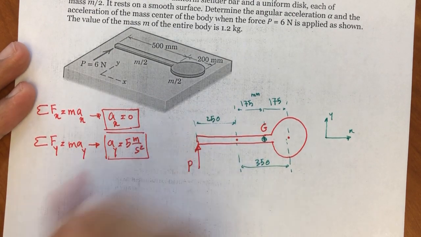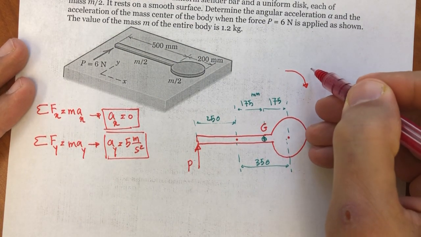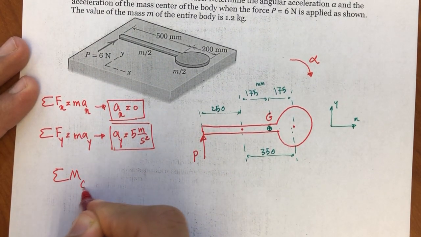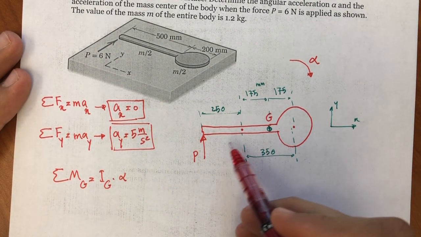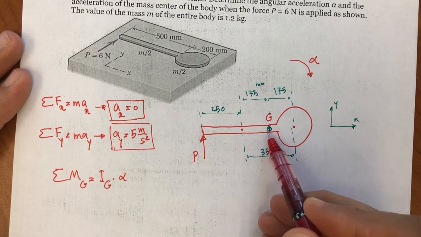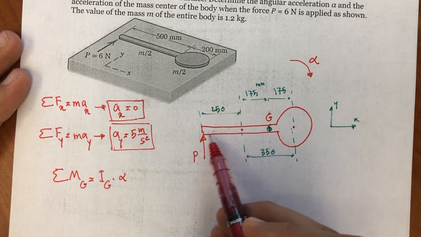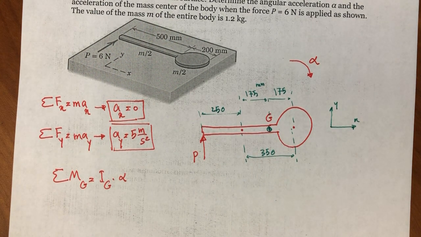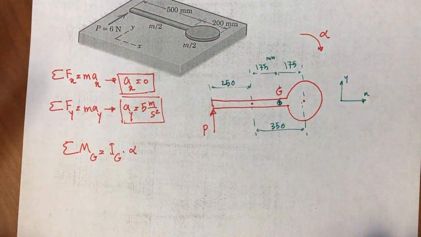So that was simple. To find alpha, let's say I'm going to say this is the positive direction for alpha. Sum of the moments about the centroid is going to be equal to Ig times alpha. And the moment about the centroid is going to be force P times this distance, which is going to be 250 plus 175 millimeter, right? Which is quite simple. So alpha is going to be that moment divided by I of the whole body about G. But the question is, what is Ig? Actually, the point of this problem is just calculating this Ig.